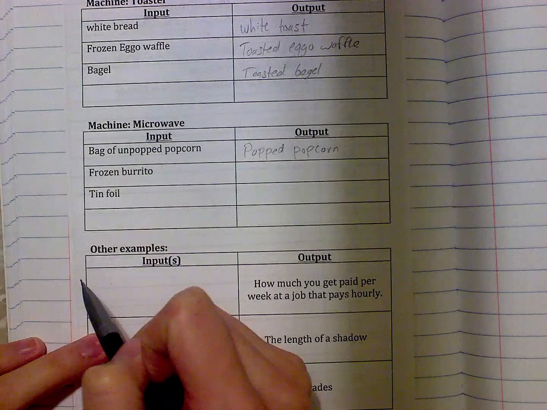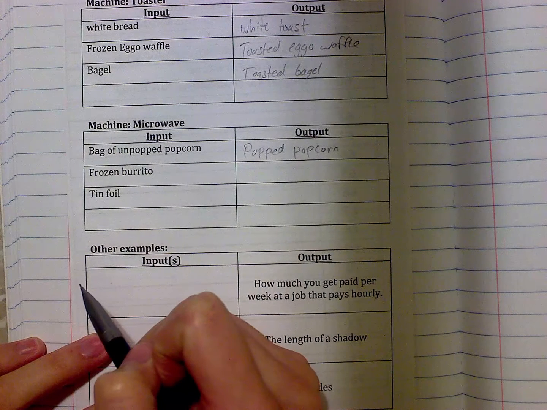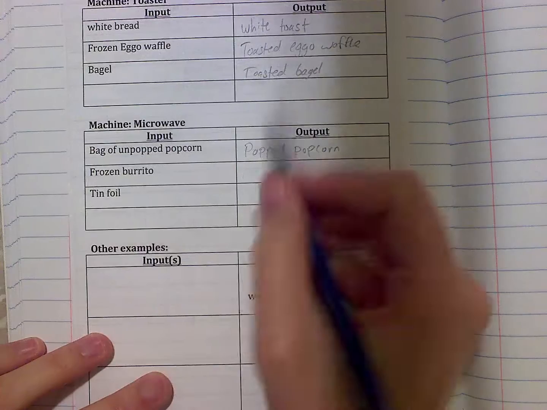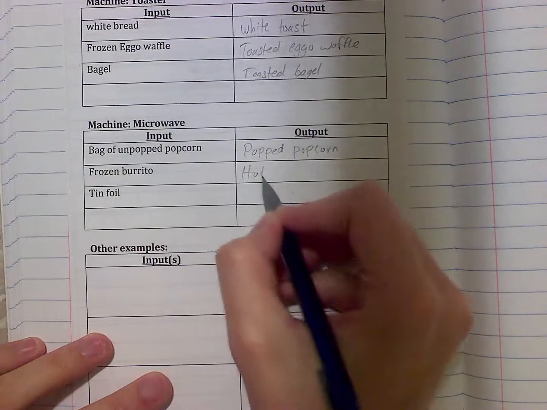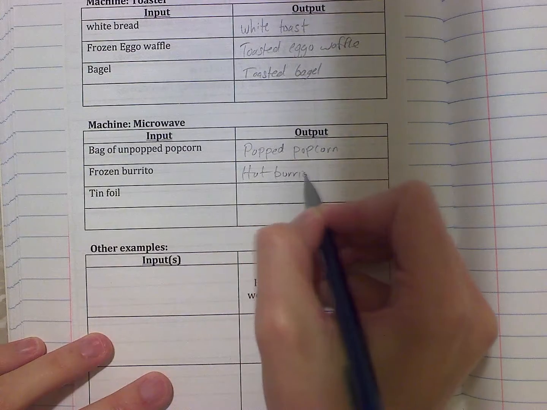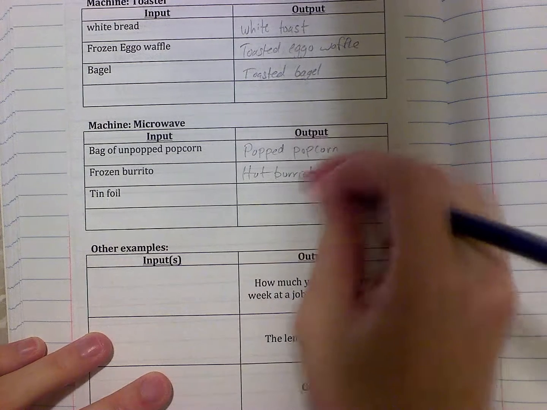Well, what if you put a frozen burrito in the microwave? Right? They sell little frozen burritos that you can heat up in the microwave. Well, what do you get? You get a hot burrito, right? What does the microwave do? It just heats things up. Oops, burrito.